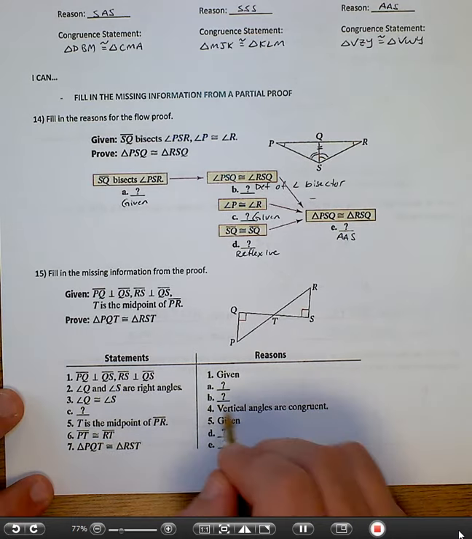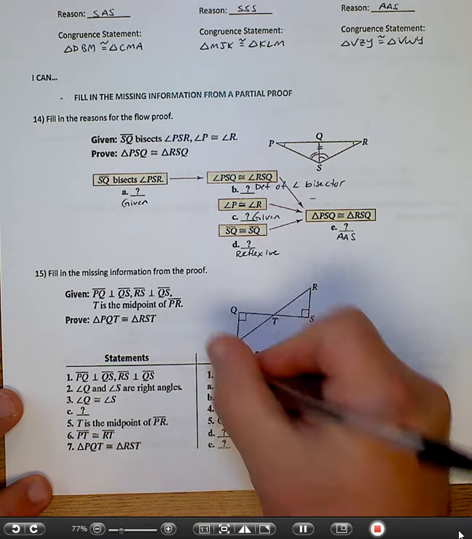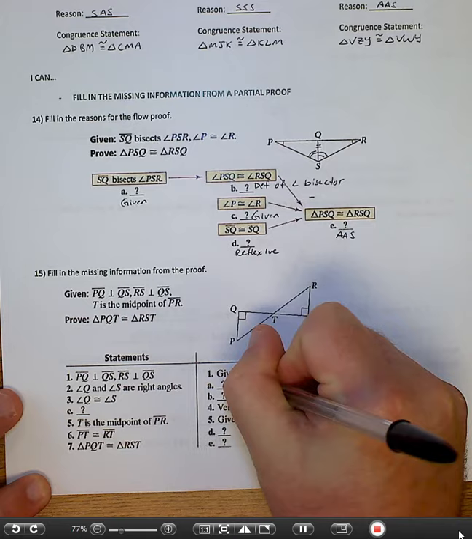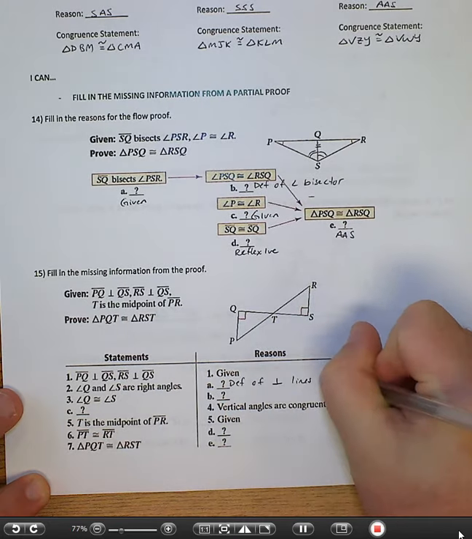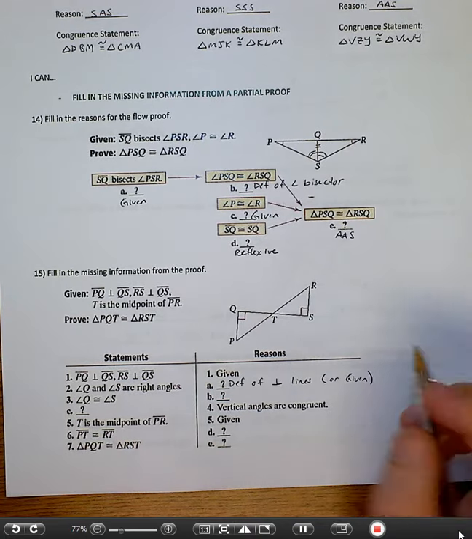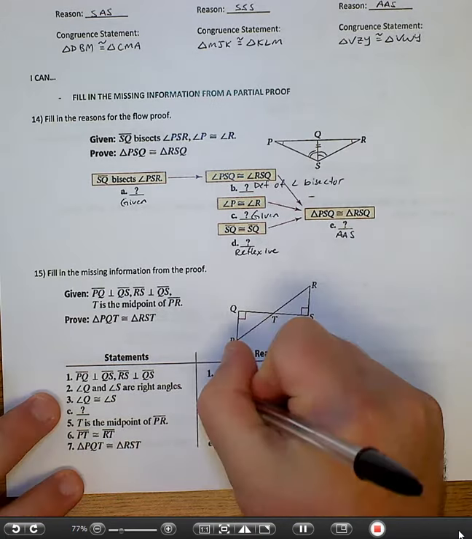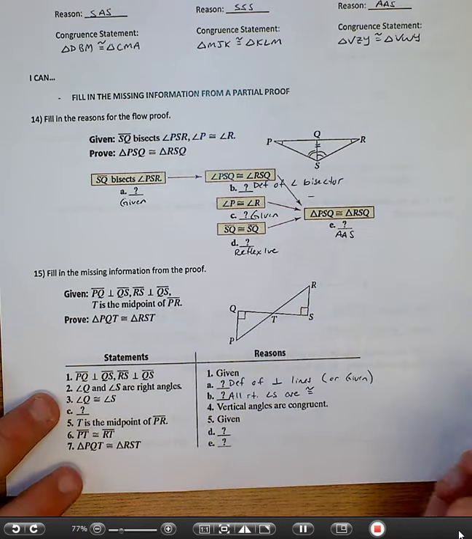Now that technically could be given because it's in the picture, but I think what they're trying to get to is that that's the definition of perpendicular lines. In this case, it could be given, though. Okay. Angle Q is congruent to angle S because all right angles are congruent. They're right angles, they're also congruent.